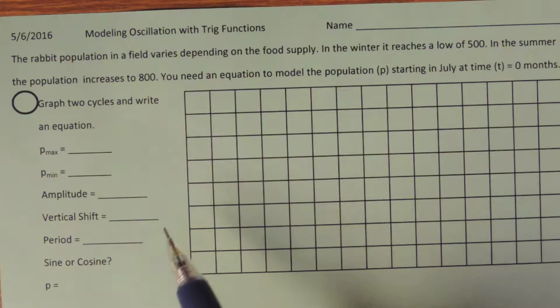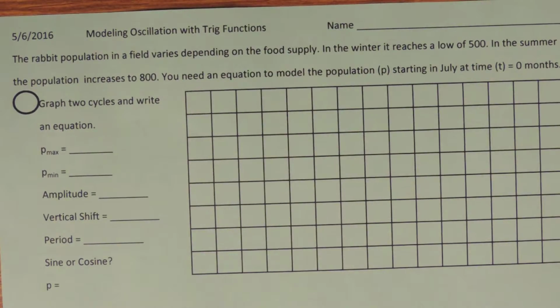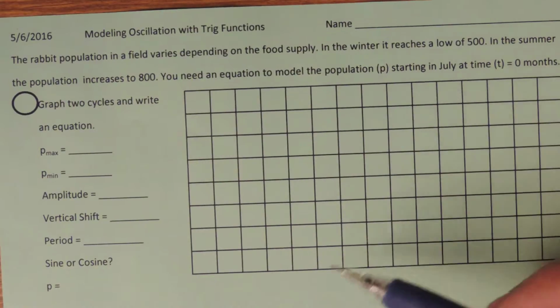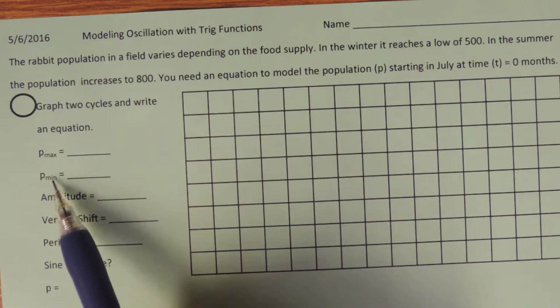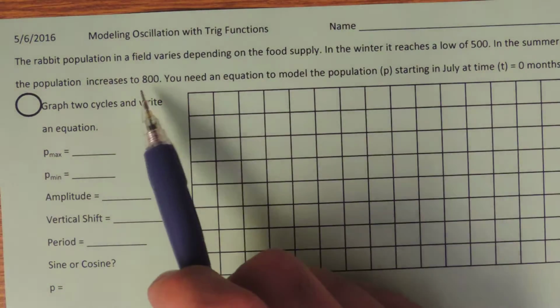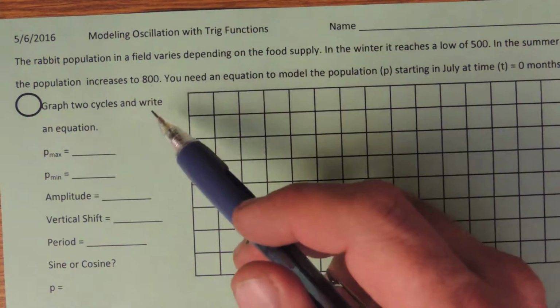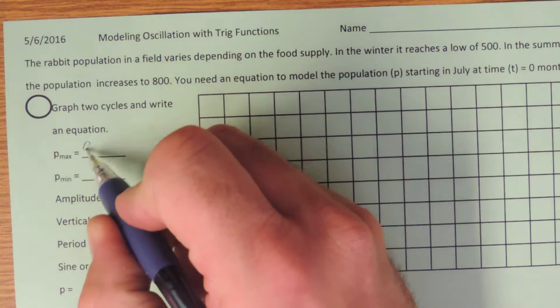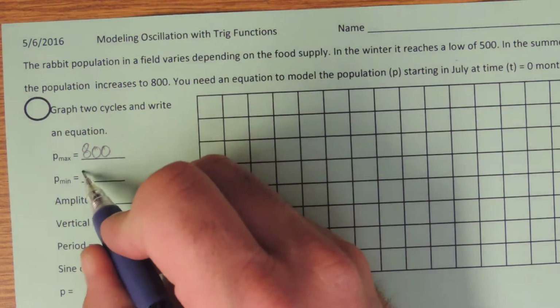Like anything else, I'm looking for the amplitude, vertical shift, period, and deciding whether it's sine or cosine. But I have to get that out of the story in this case. So amplitude was the maximum minus the minimum. I need to get those out of the story, and typically that's what you're going to find. In this case, I have a maximum value. P is my population. The maximum is 800. And the minimum is 500.